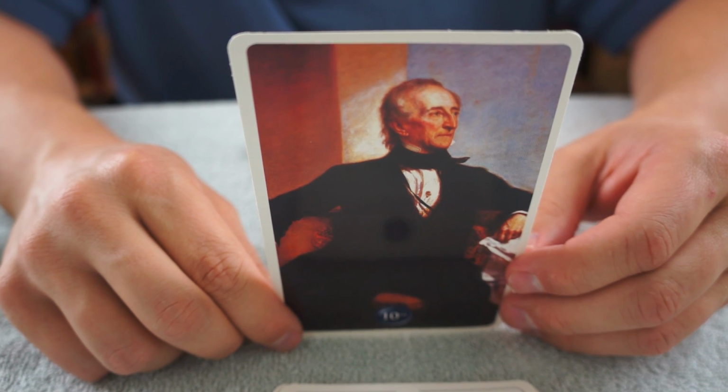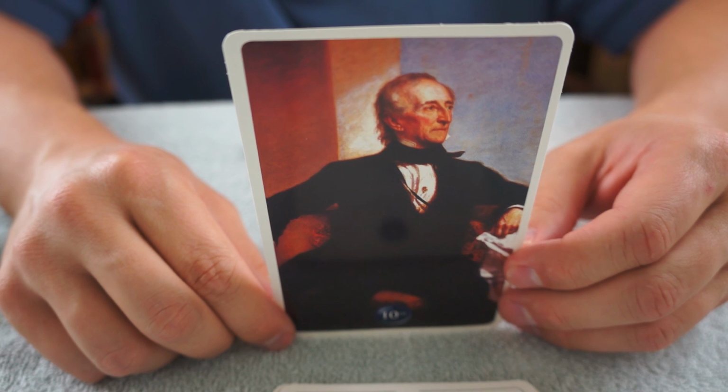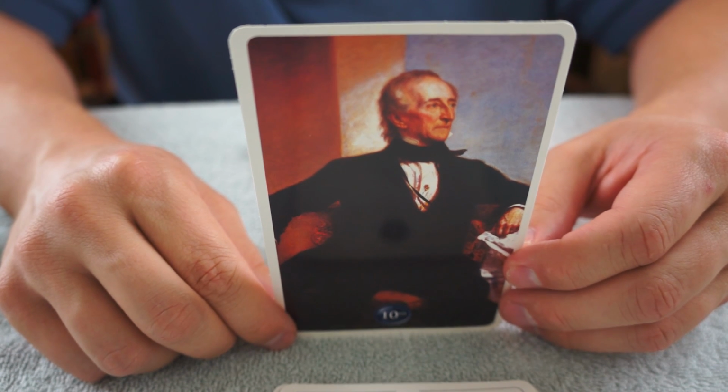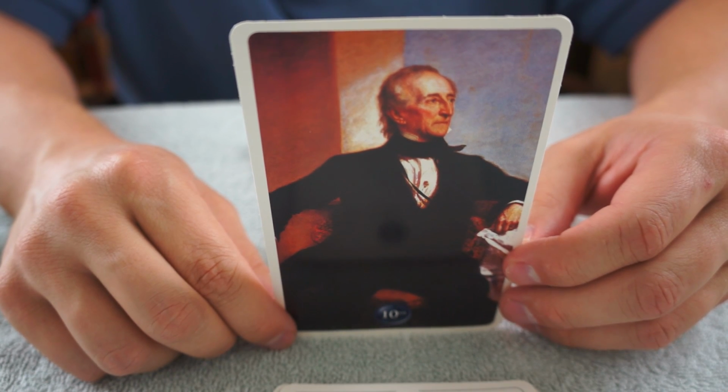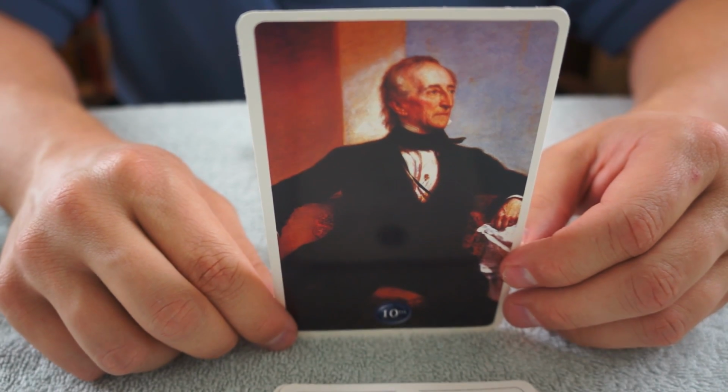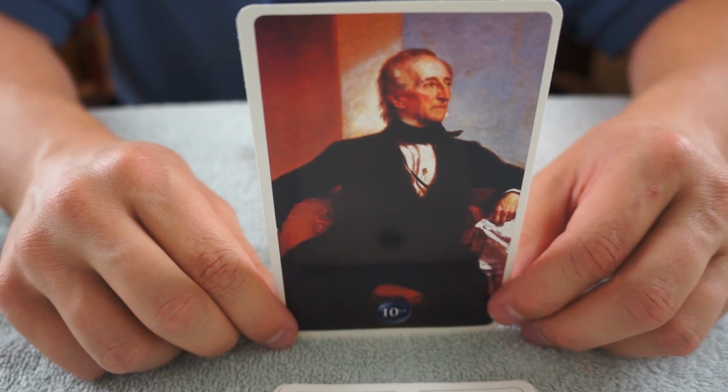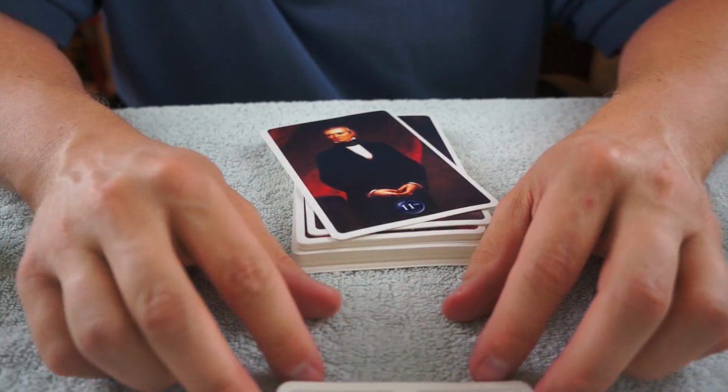He was a governor of Virginia. He was the first president to be married while in office. He was the father of 15 children, more than any other president. So, I guess that's because he had two wives. He had a lot of children.